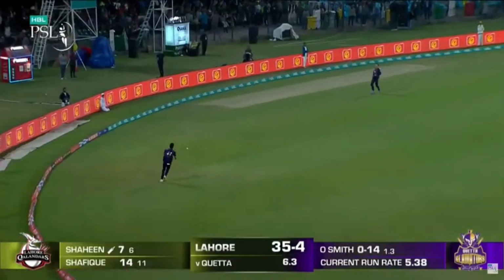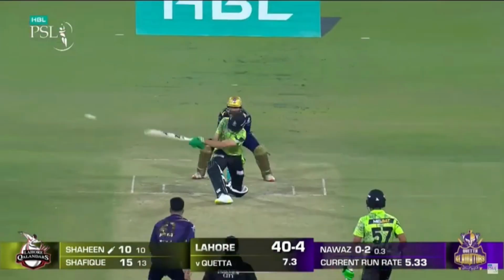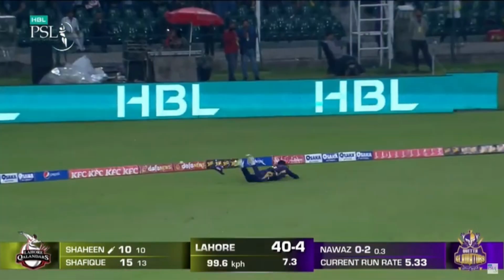9.3. Noise to Weiss, out. Caught and bowled. 11.3. Noise to Raza. Six. Crunched. That trademark Raza pull over deep square leg, just a fraction short, and he sinks low on the back foot to launch this away.